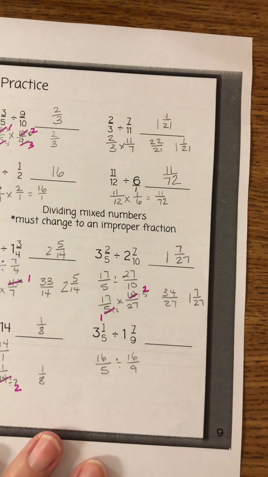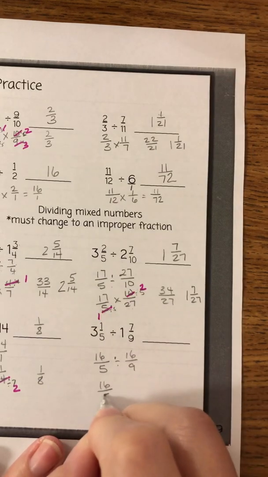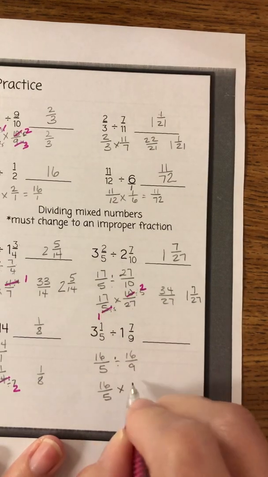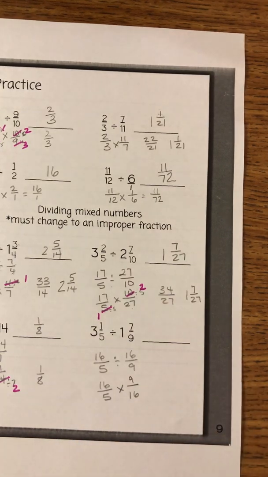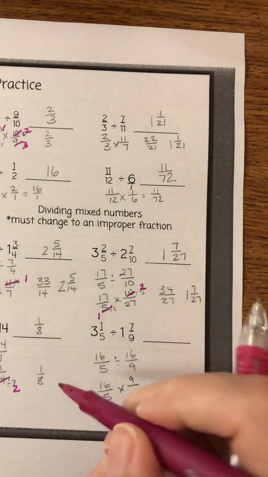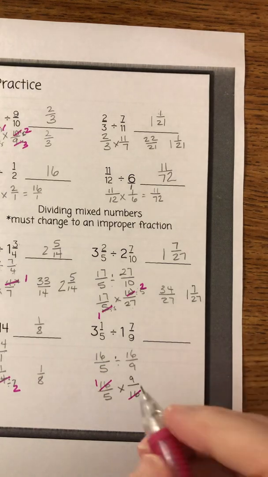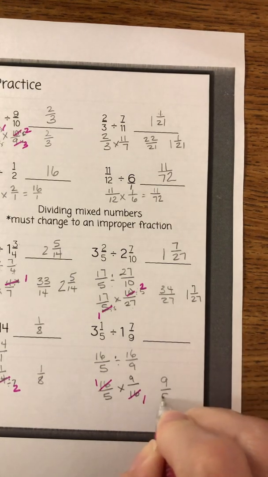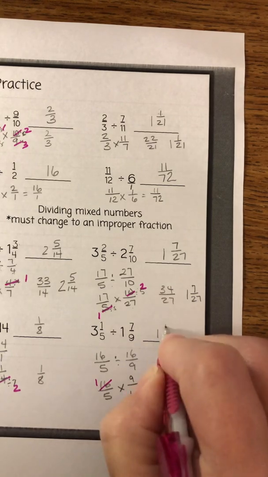We got to kiss it now, correct? So bring down that first fraction, switch to multiplication, and switch to the reciprocal. Now, because you have those two numbers that are the same, those 16s, you know what we can do? Just mark through them and make them 1s. So that's 9/5 or 1 4/5.